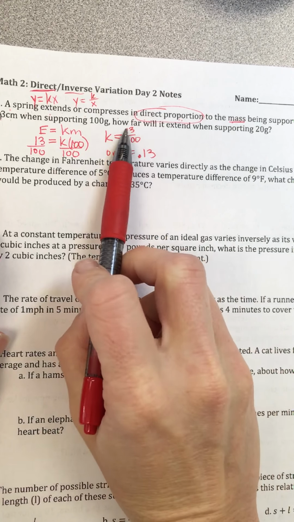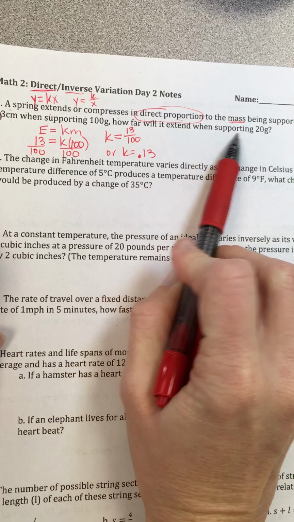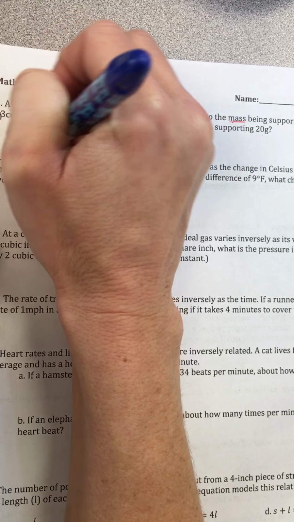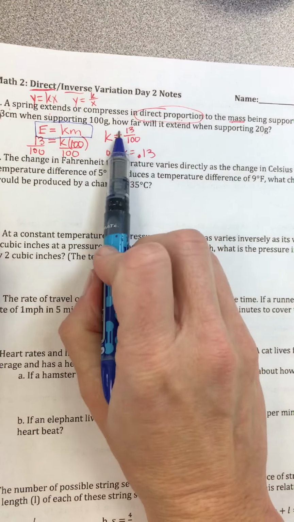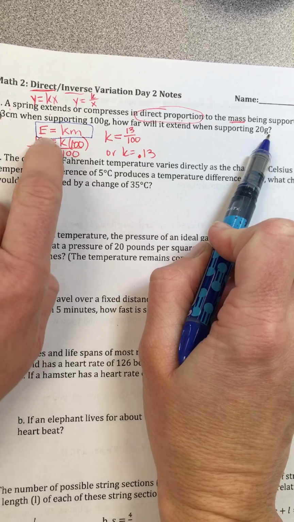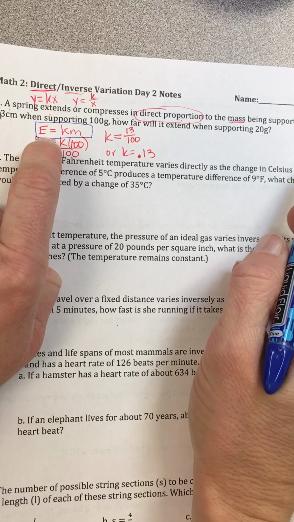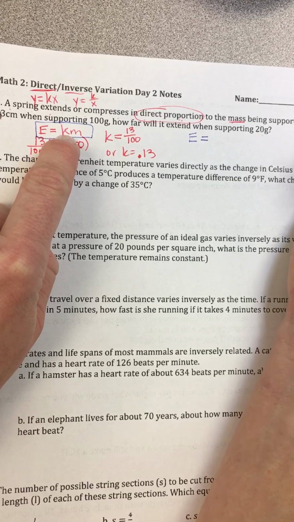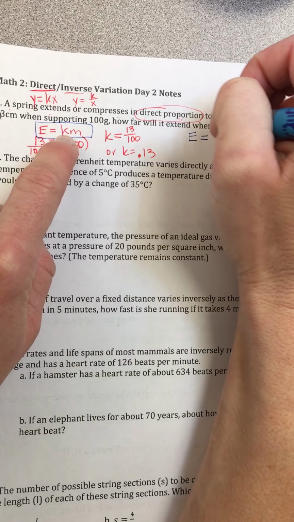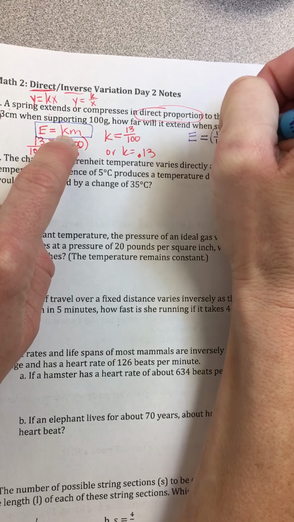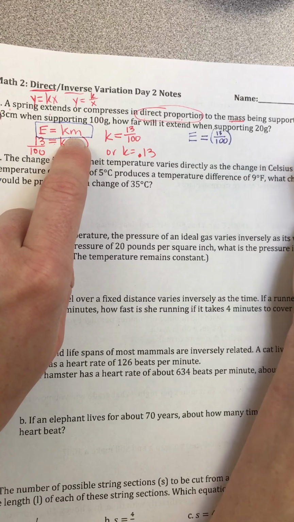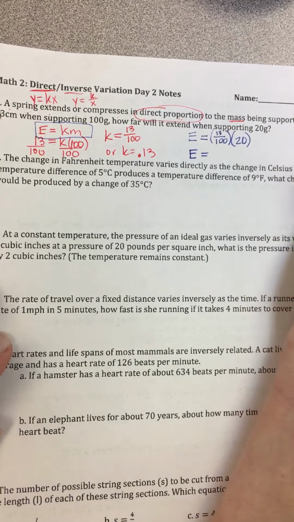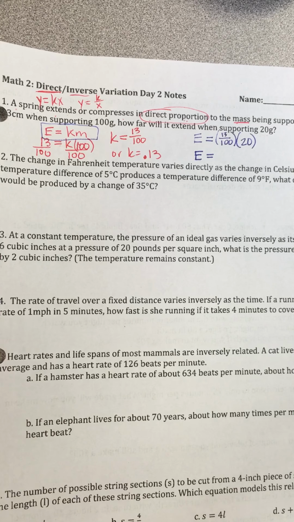All right, now we need to answer the question, how far will it extend when supporting 20 grams? So let's go back to the original formula. Do I know how far it's being extended? Do I have a number to plug in for E? No. So I'm going to put E equals. Do I know what K is? Yes. K is 13 over 100, or you can use the decimal. And do I have a mass? And it is 20. Okay. So 13 over 100 times 20.